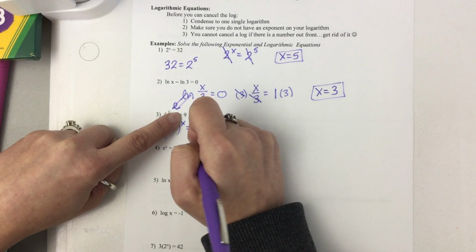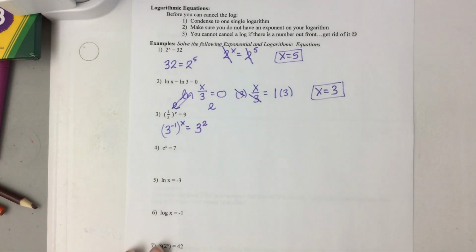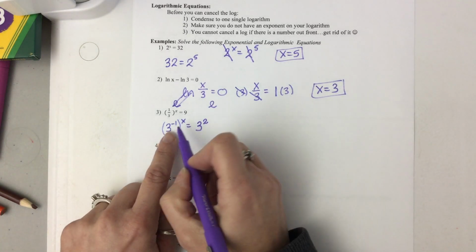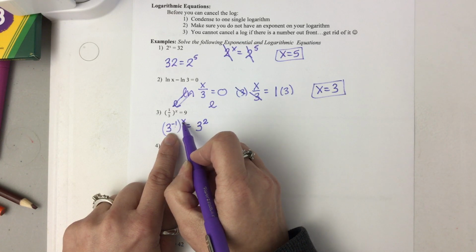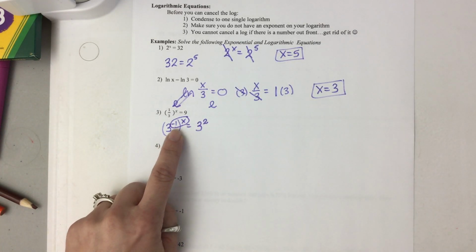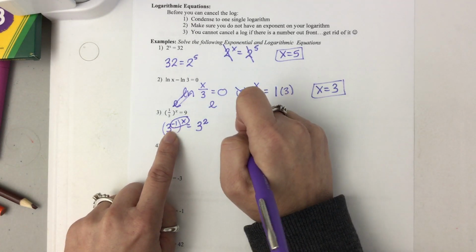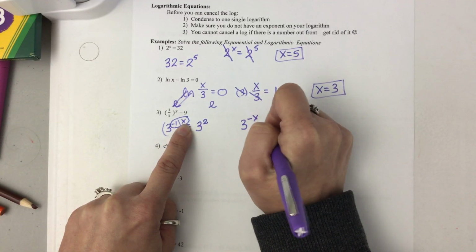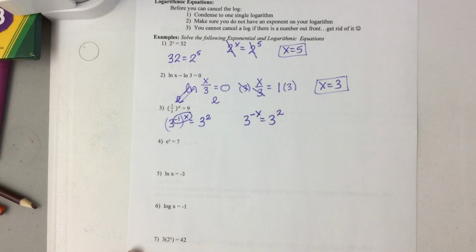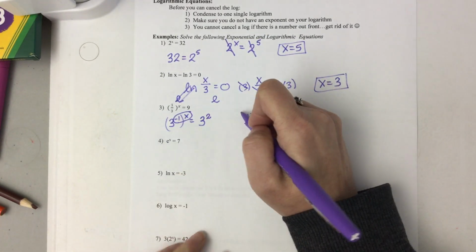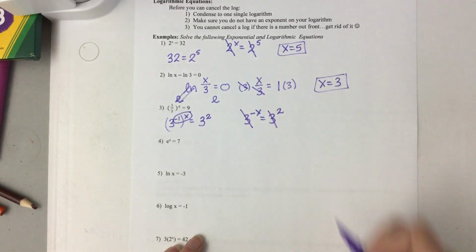Now 9 can also be rewritten as a base of 3. 9 is 3 squared. Now here, notice I have an exponent inside and outside of the parentheses. Properties of exponents told us that if you have exponents inside and outside, you always want to multiply them. So this is 3 to the negative 1 times x, which is negative x, equals 3 squared. Now that I have both sides simplified, this is a base of 3, this is a base of 3. I can cancel and I can cancel.